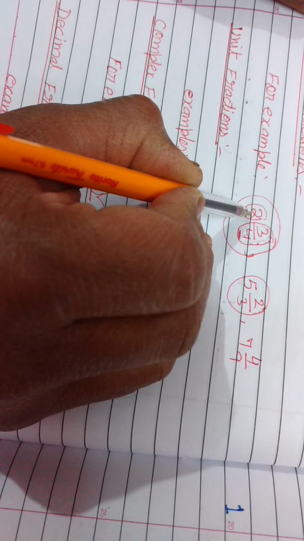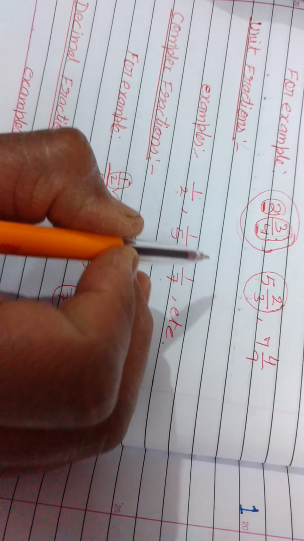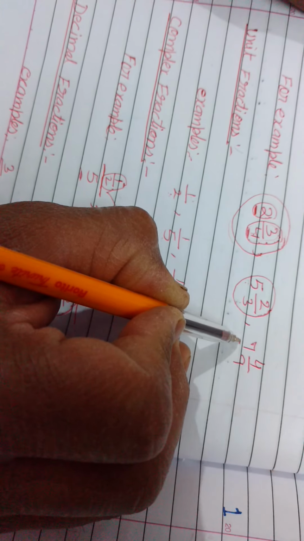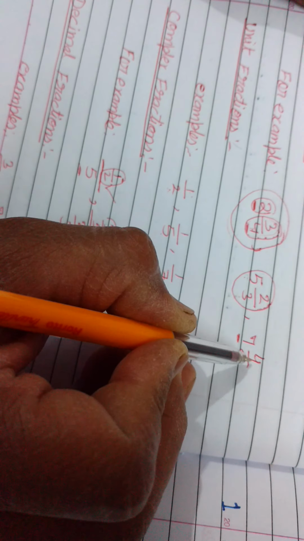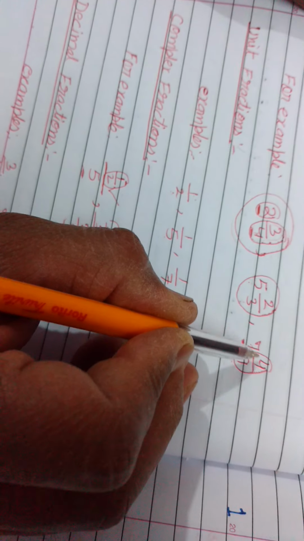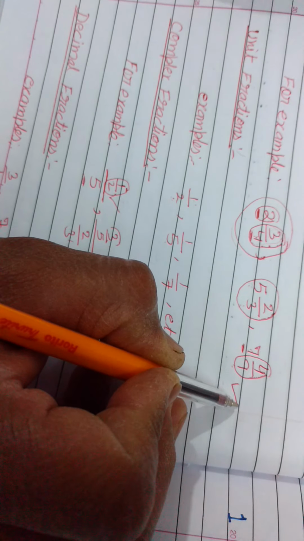Therefore, 2 3 by 4 is a mixed number. Same way, in 7 4 by 9, 7 is a whole number while 4 upon 9 is a proper fraction. So 7 4 upon 9 is a mixed fraction.